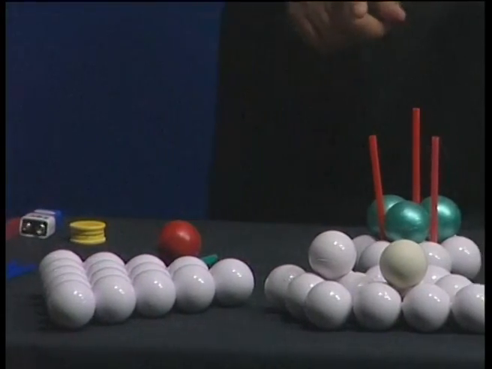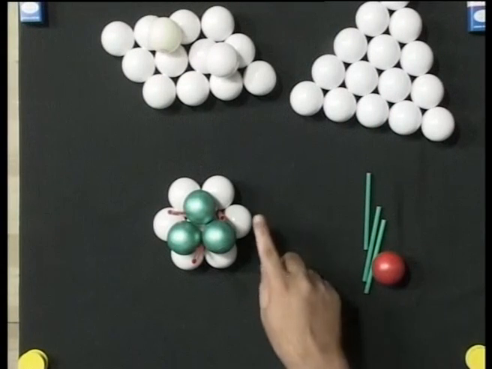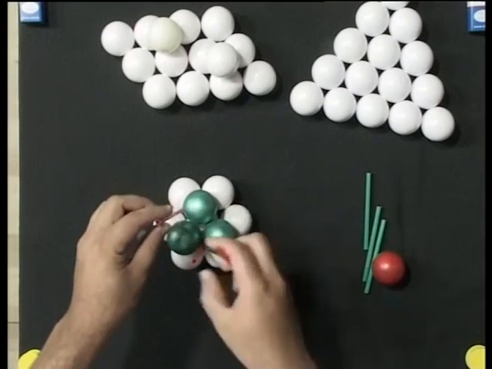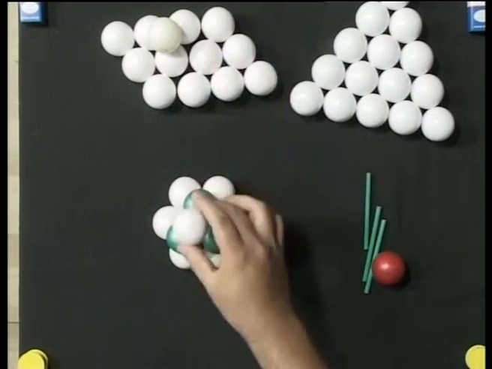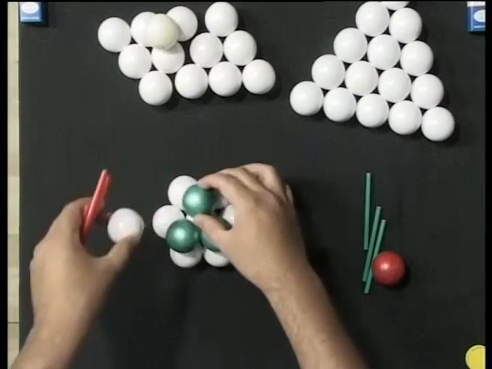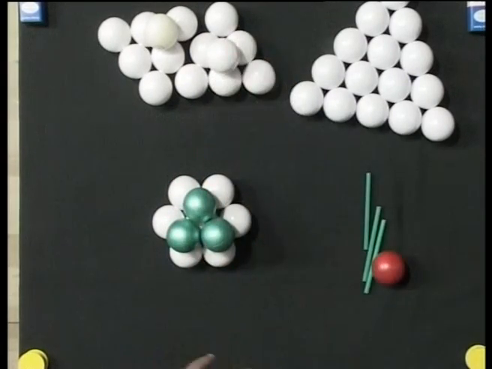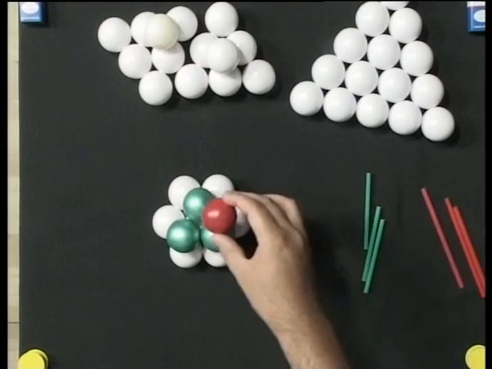And I can put an atom in the third layer either directly above the A layer, which is one option, in which case I would take, for instance, a sphere like this and put it right above the A layer, or the other possibility is to put an atom in the vacant C position, which is right here.